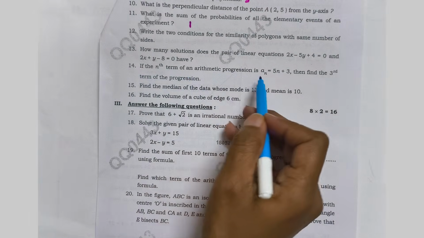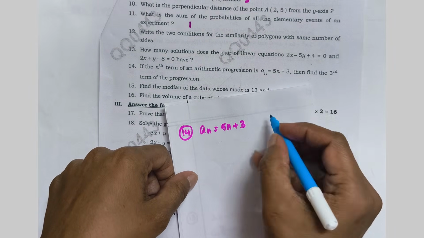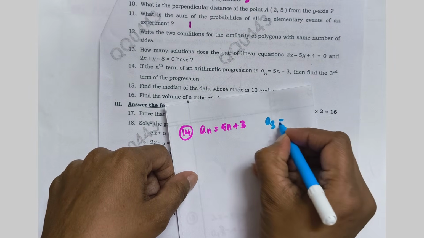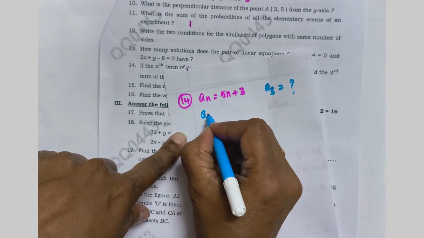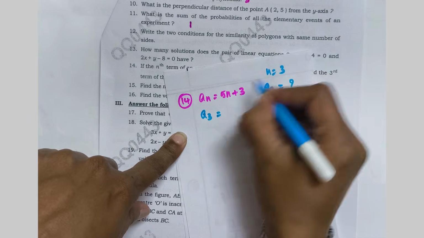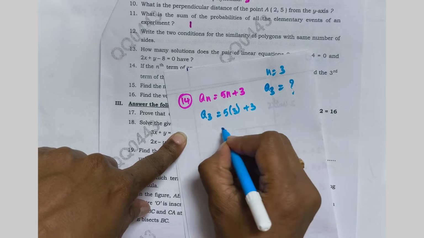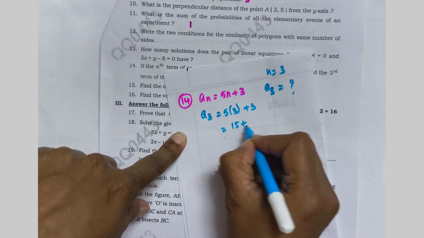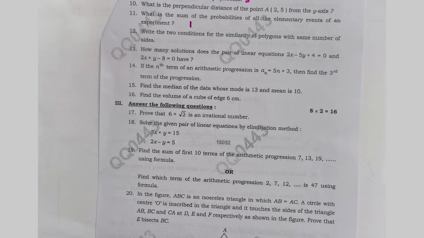Okay. 14th question. If the nth term of an arithmetic progression an is equal to 5n plus 3, find the third term A3. A3: n is equal to 3. Apply 5 into 3 plus 3. 5 threes are 15 plus 3. The answer is 18. A3 is equal to 18.